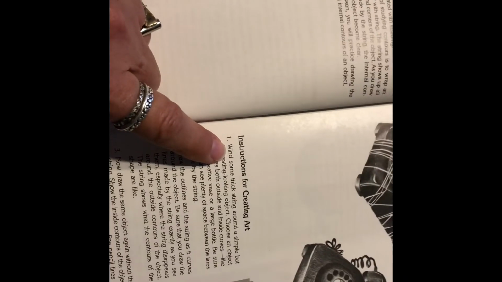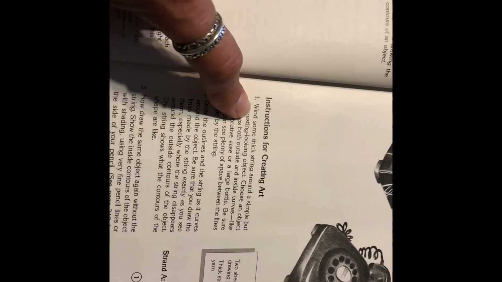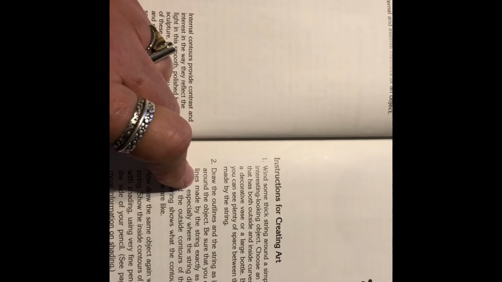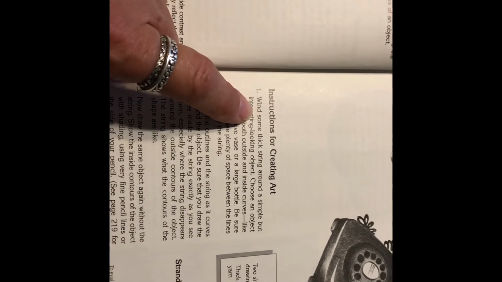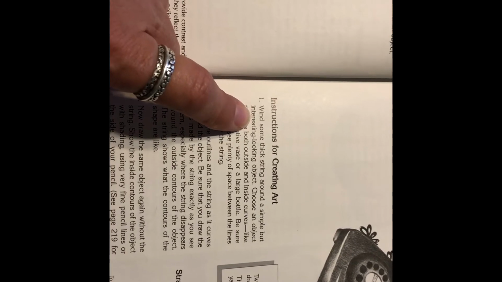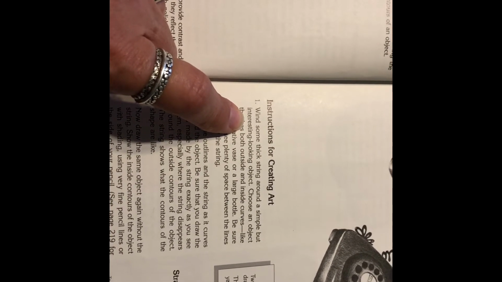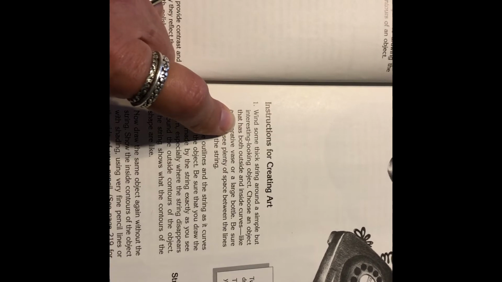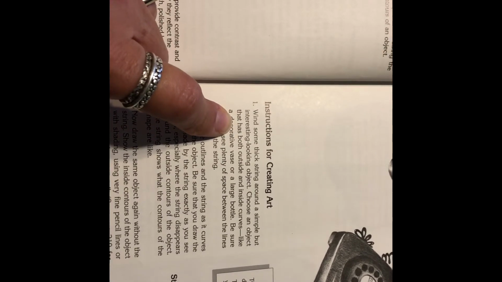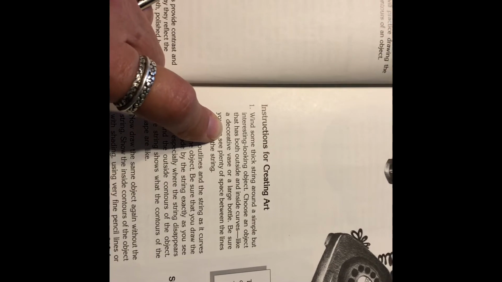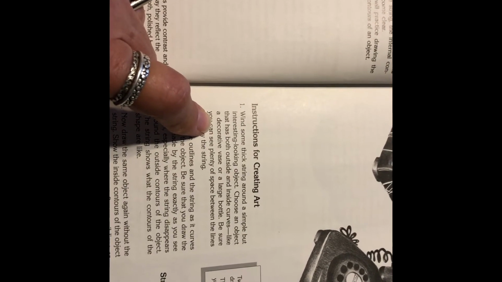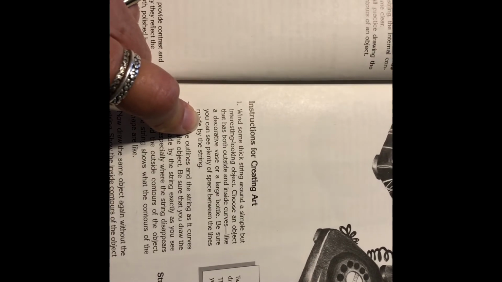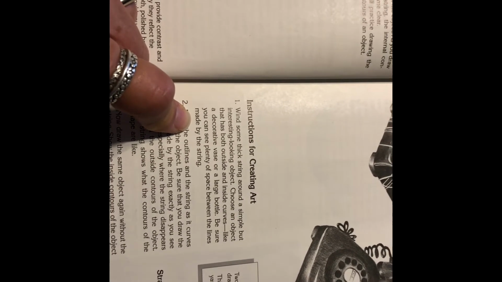I want you to find an object and some thick string, not like macrame, not quite that thick. If that's all you have, that'll work, but see what you can find. Wind some thick string around a simple object. Choose an object that has both inside and outside contours, like a decorative vase or a large bottle. Be sure you can see plenty of space between the lines made by the string.